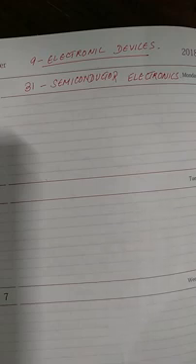Students, in today's class, I am starting a new chapter from Unit 9. Unit 9 is Electronic Devices and the chapter is Semiconductor Electronics. The importance of studying semiconductors is that in ancient times, electronic devices were bulky, consumed high power, had limited life and operated at high voltages. Now, due to semiconductor devices, things have become much simpler: they are small in size, with low power consumption, long life, and low operating voltage. That is the reason why semiconductor electronics is of great importance.